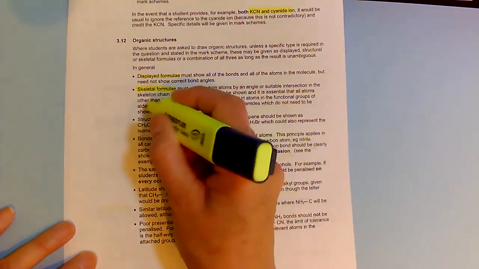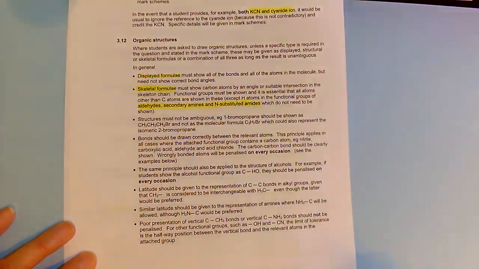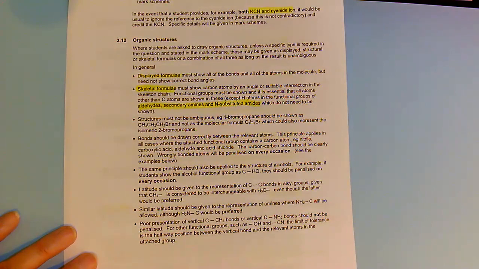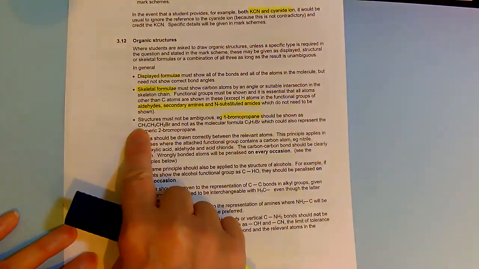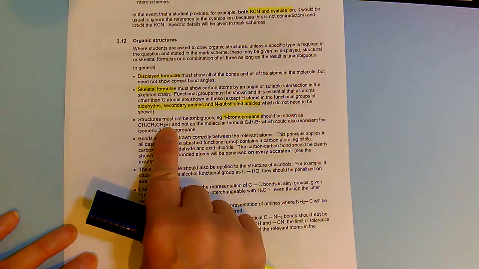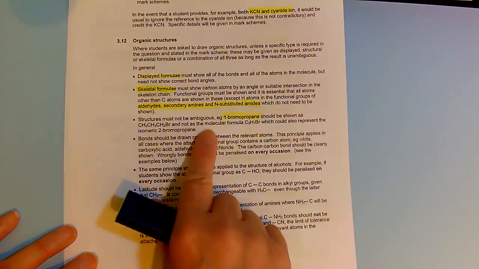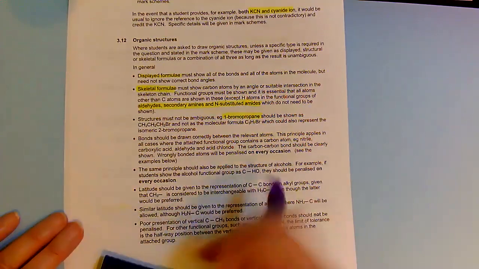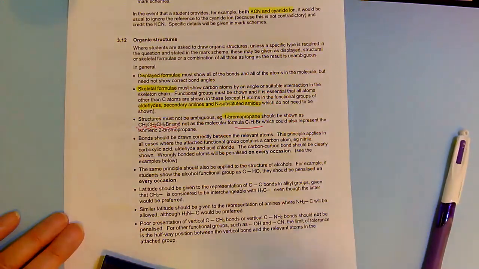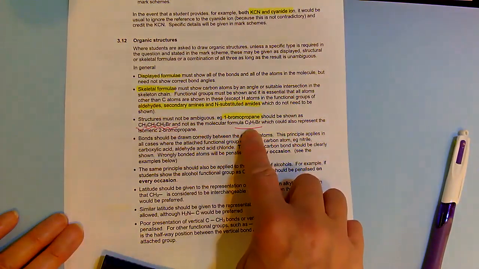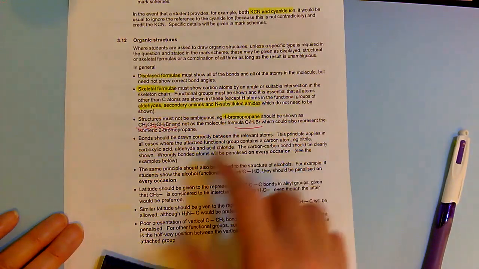So secondary amines, aldehydes, N-substituted amides. Structures must not be ambiguous. So if you've got 1-bromopropane, then it should be shown as propane with the bromine on the end group. Okay, it's not the molecular formula, and quite a few of you are actually writing the molecular formula, so you have to write the structures out. I would recommend that you always write the structures out. Avoid these molecular formulas like the plague unless it says molecular formula.